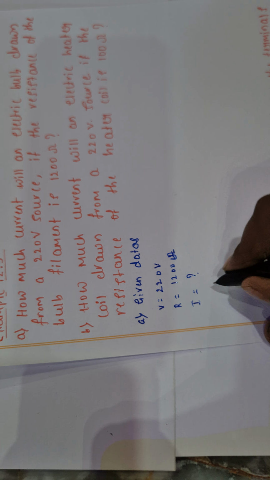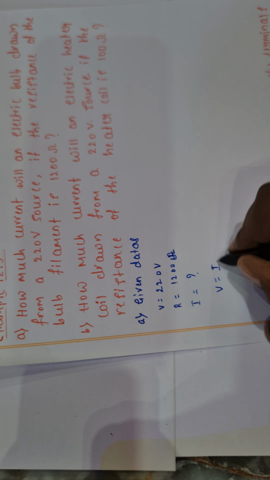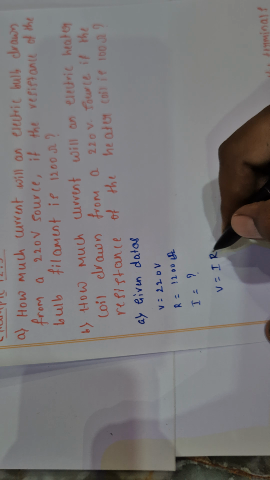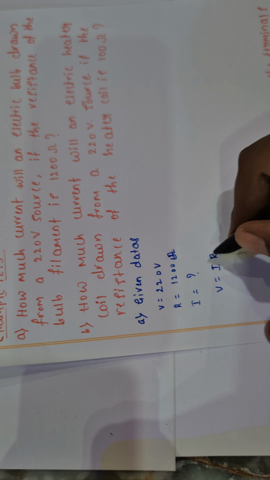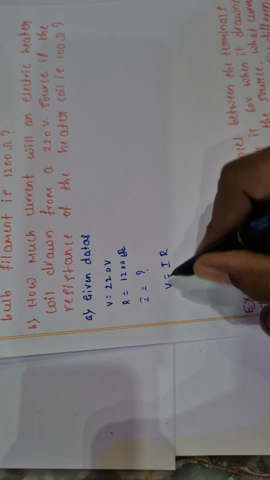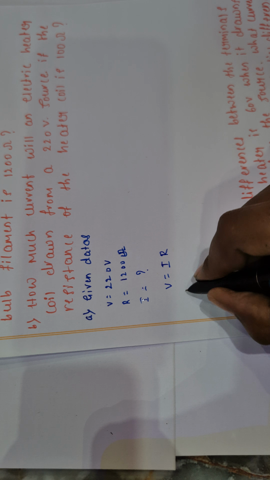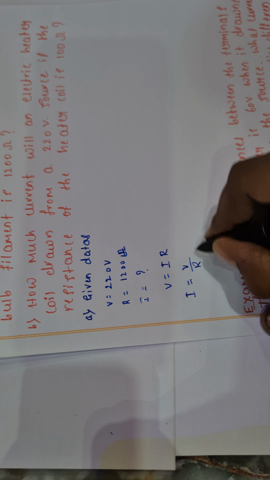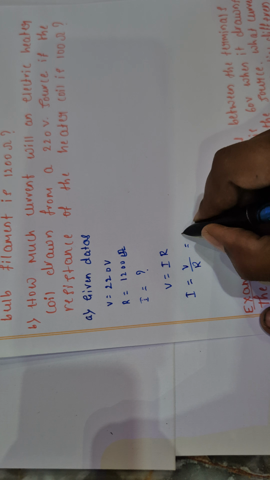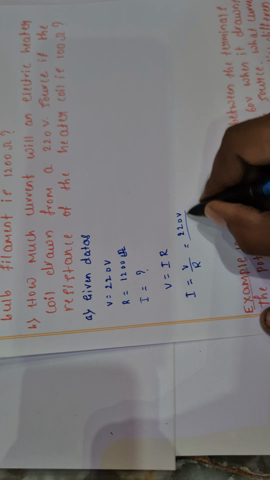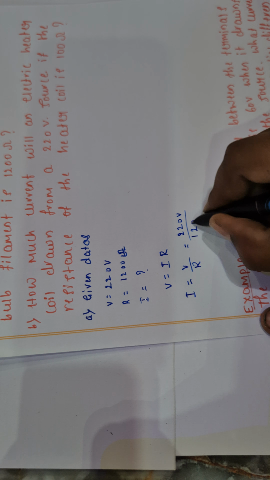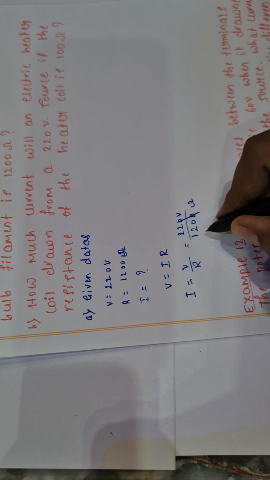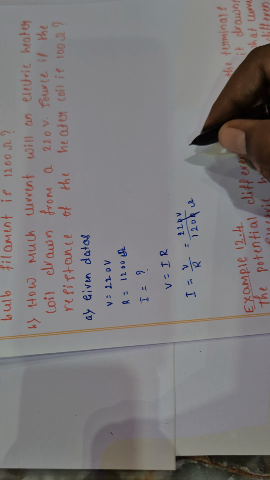We know the formula, Ohm's formula: V is equal to IR. But in this question we have the voltage and resistance, but we don't have I. That's why we take I to the other side: I is equal to V divided by R. V is 220 volt divided by R, 1200 ohm. This 0 and this 0 cancel, so we get 22 divided by 120.